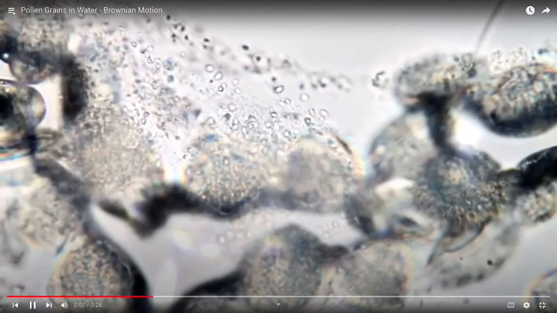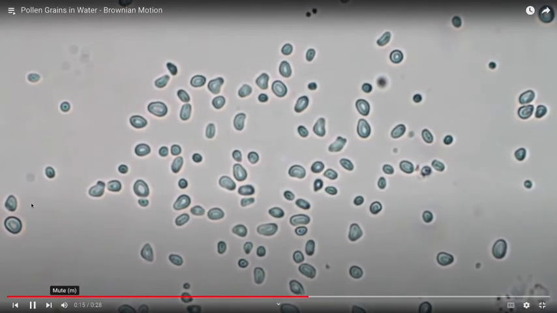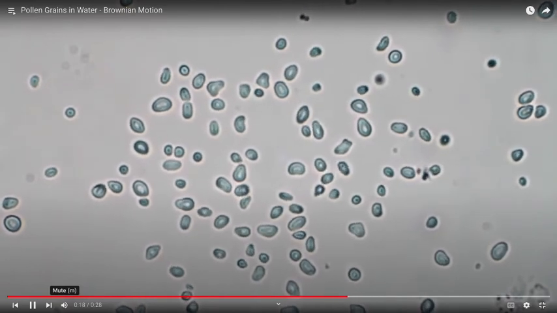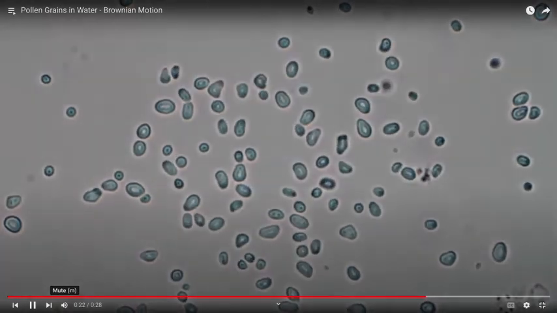So these are pollen grains. So these are the suspended particles, the colloidal particles, and they're jiggling around.